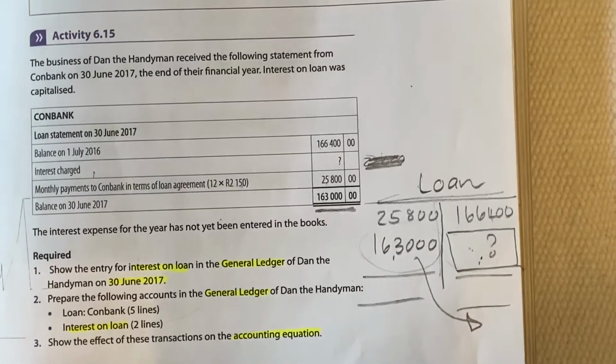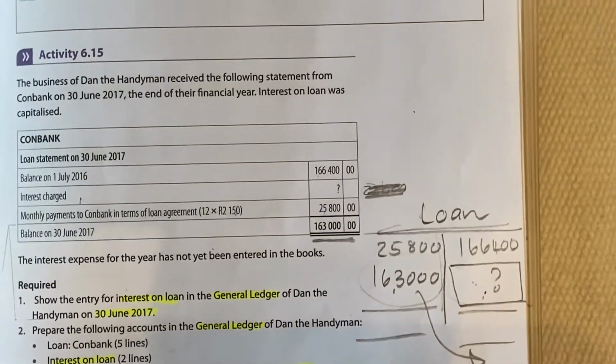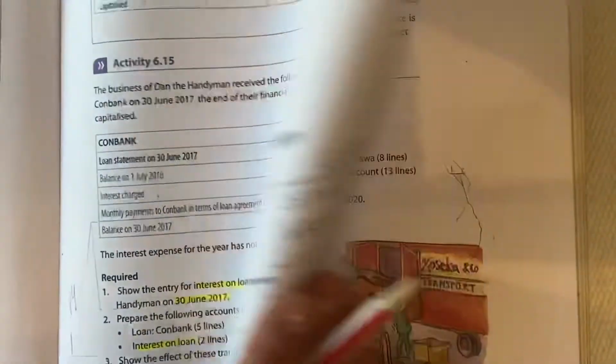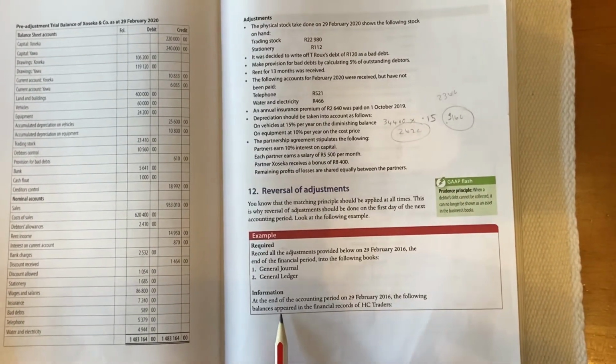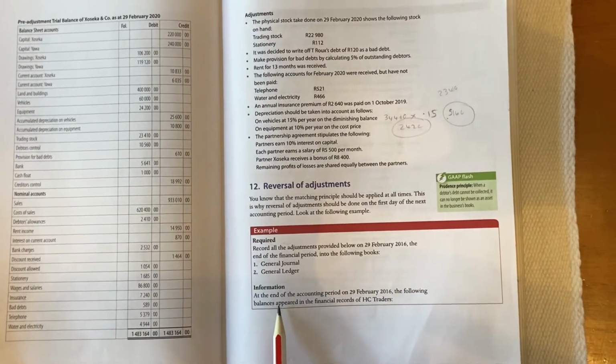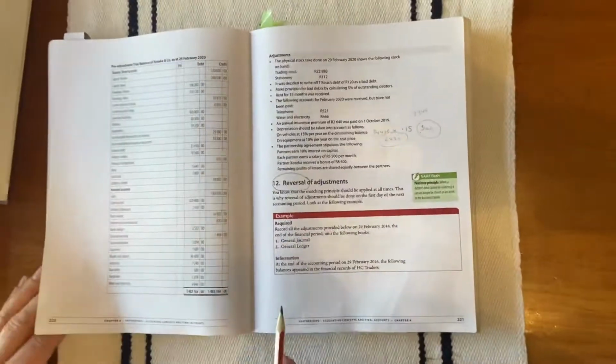So try that. I will let you know soon when the next video will appear. But do your work for tomorrow. I'll give you some work to do for tomorrow. You can just check on the program, but I will give you a memo for the last adjustment. And that's actually not an adjustment, that's only the reversal of adjustments, but I will soon talk to you.